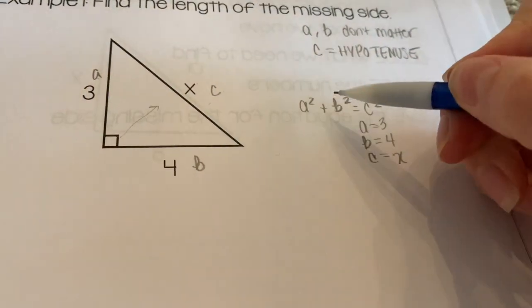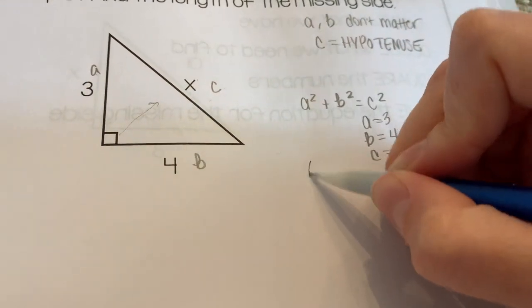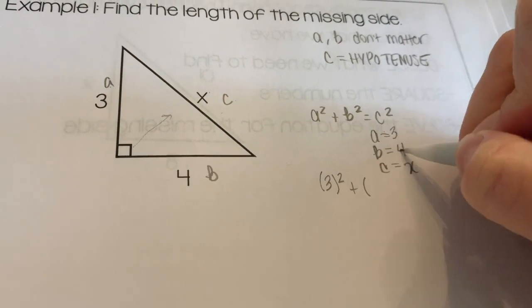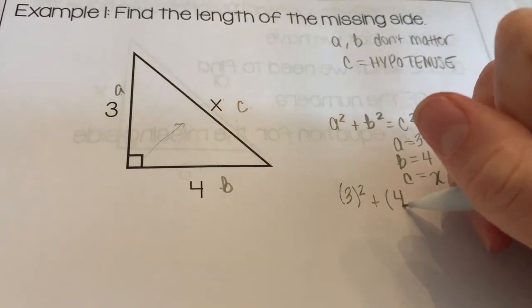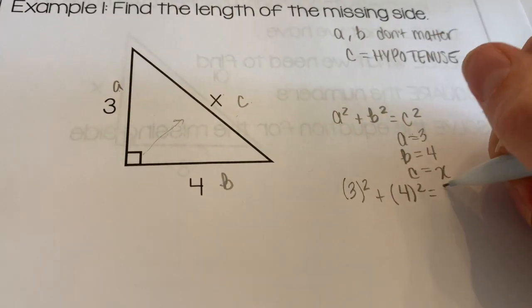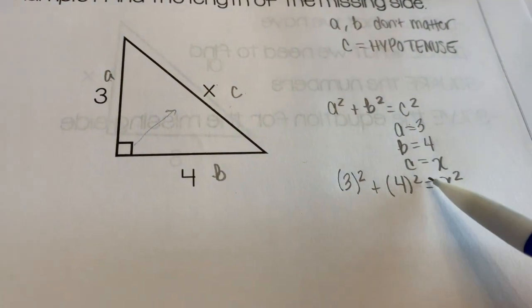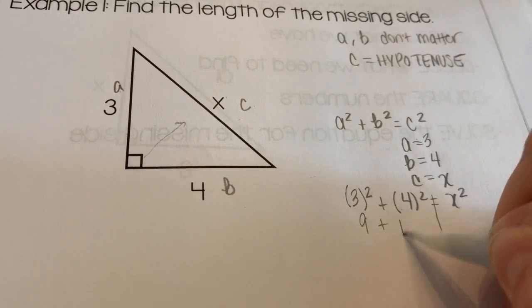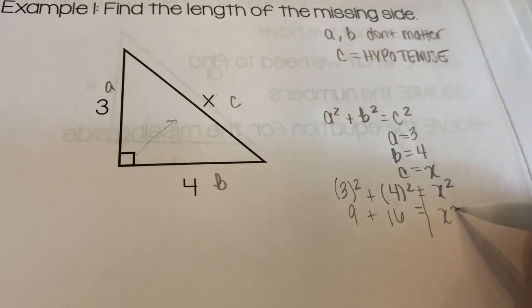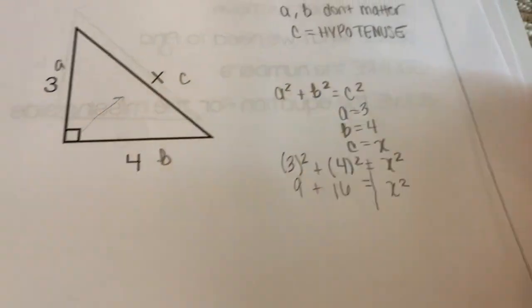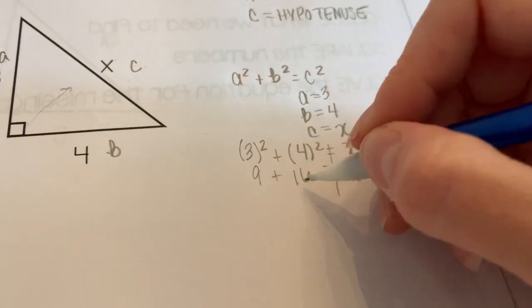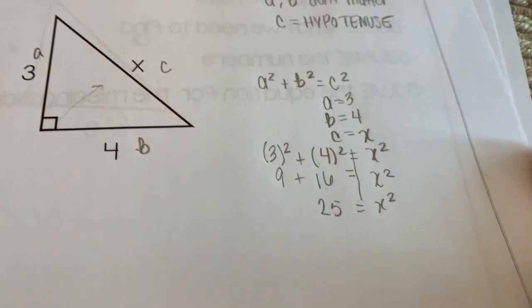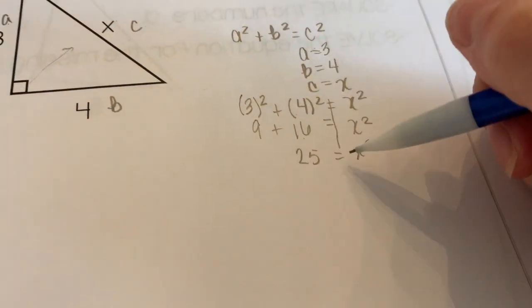Now A is 3, so we're going to do A squared. In parentheses, you put the 3 squared, plus B is 4, 4 squared, equals X squared. We're going to square these numbers on this side first. 3 squared is 9, and 4 squared is 16, equals X squared. Now we add these two numbers before we solve for X. I have 9 plus 16, which is 25, equals X squared. Now our last step, we have to undo what's happening.